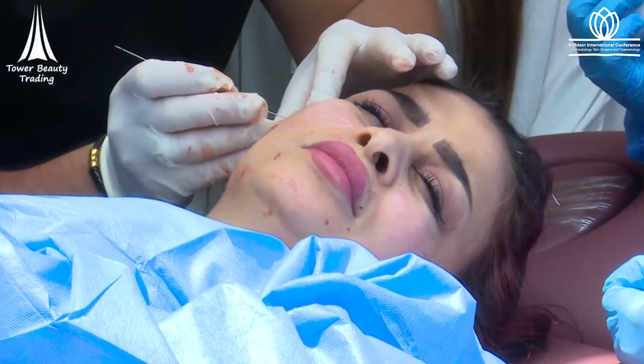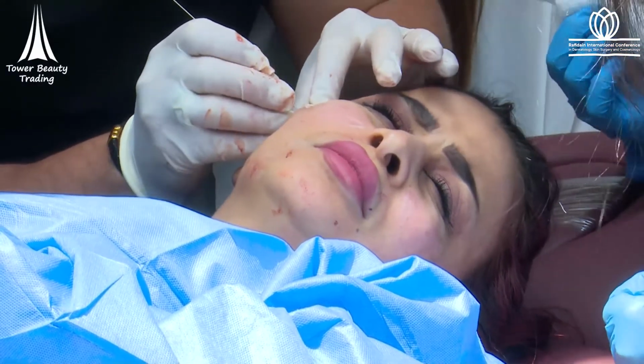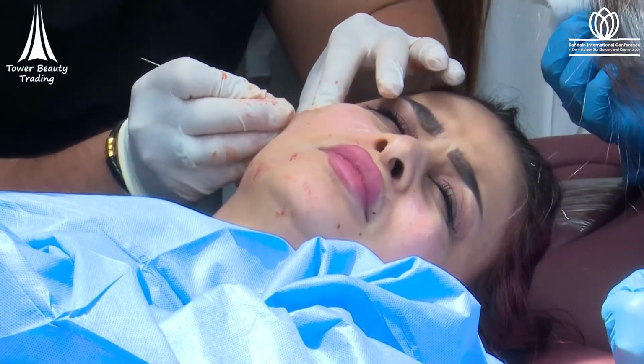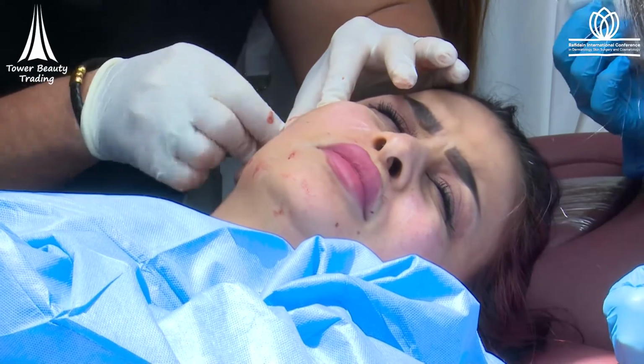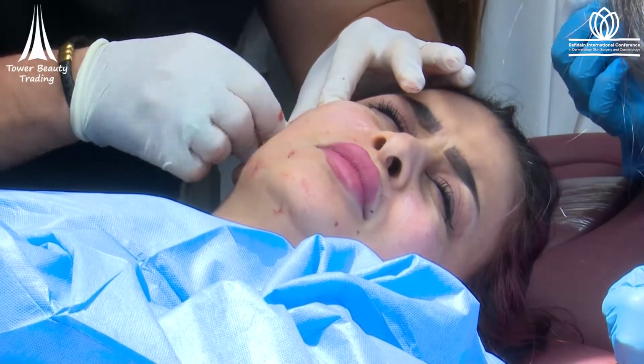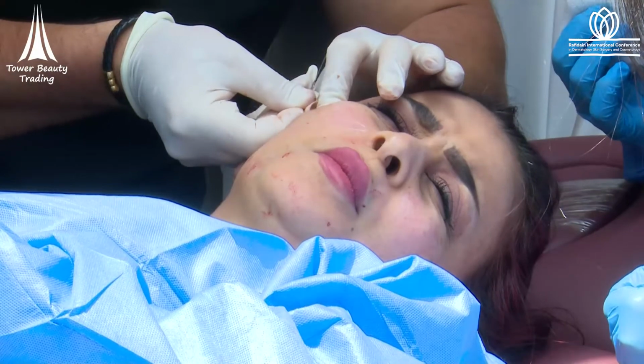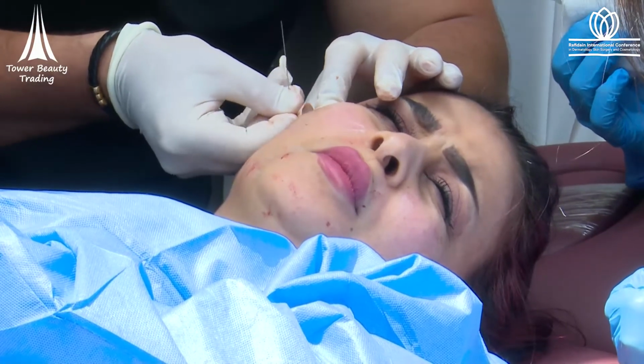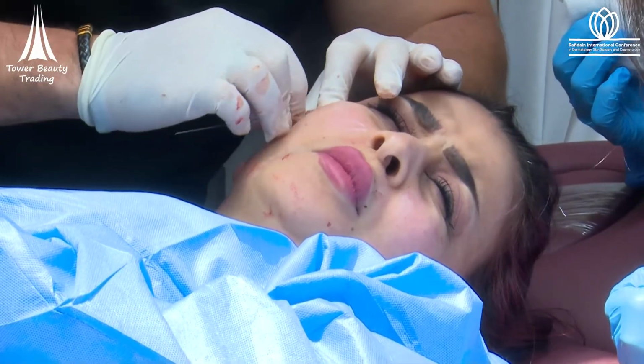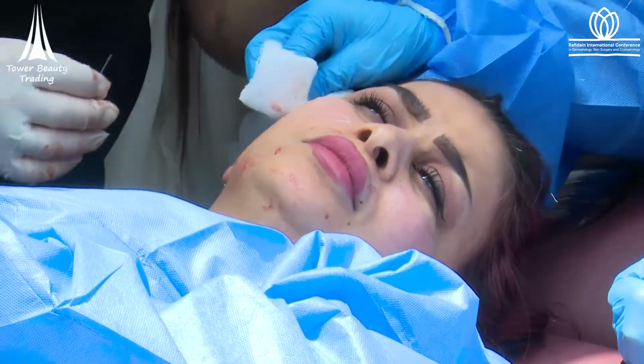So this is our dimple. We just release it, you can move on all sides. Actually, there is no anesthesia, so she's in pain. Become more superficial.